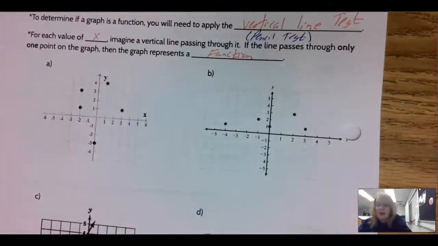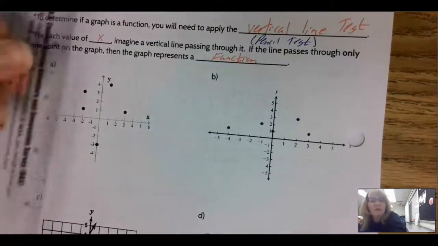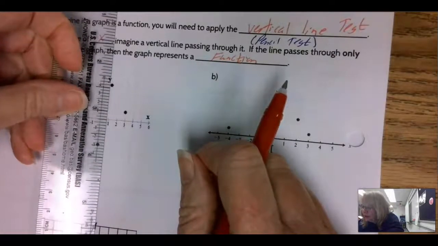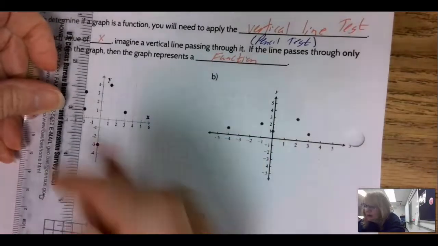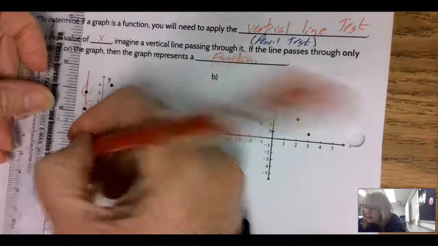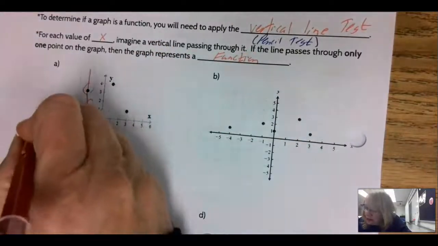Okay, so moving back up to these two graphs, I'm going to use my ruler instead. So here we go. Touches once, touches once, touches once. Whoops, right there, look at that. Touches twice. When I draw my vertical line down through it, it's going to touch it twice. So not a function.